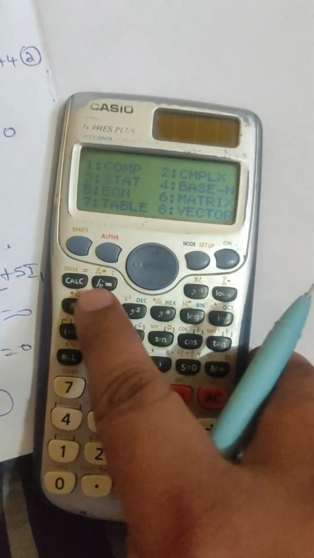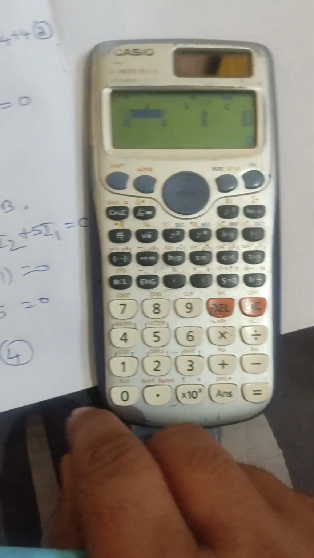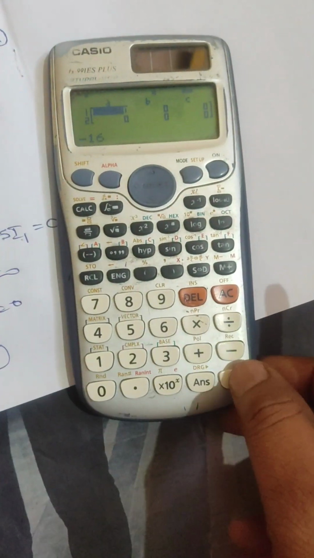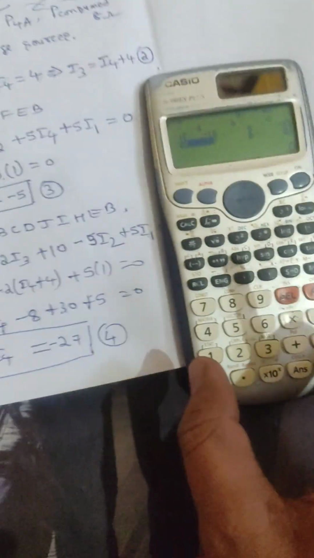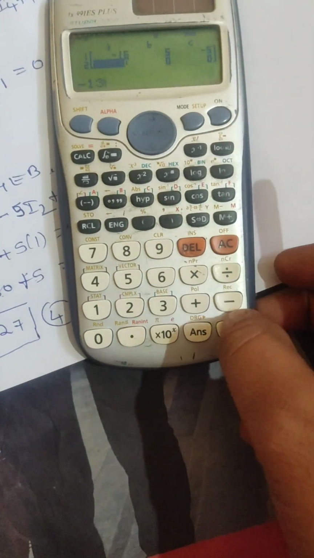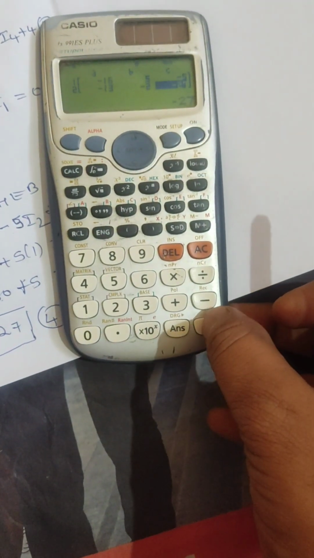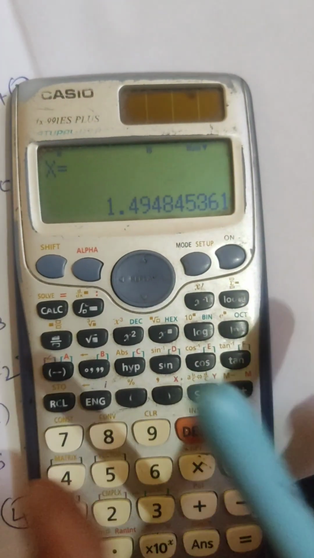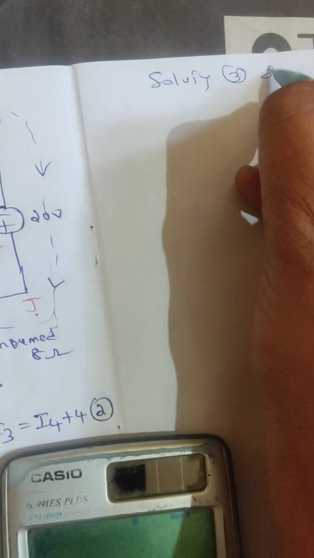Go to mode, select the equation option, that is plus 5, and select the first one, simultaneous equation of two variables. What are our values? Minus 16 and 5. Enter the coefficients: minus 16, plus 5, and minus 5. Then the second equation: minus 13, minus 2, and minus 27. After entering the coefficients, press equals. So this is the value of I2.